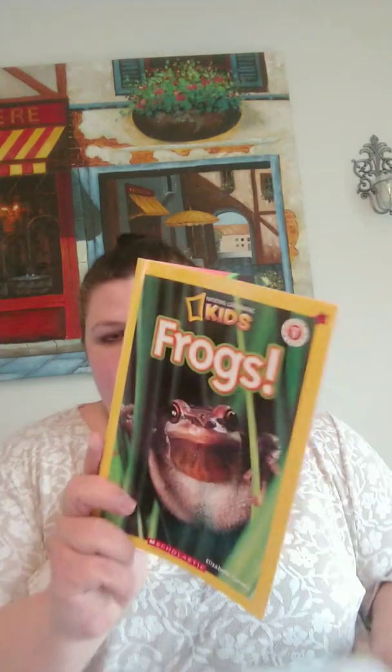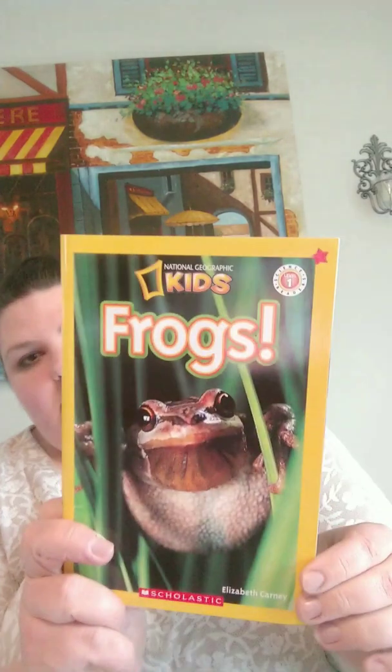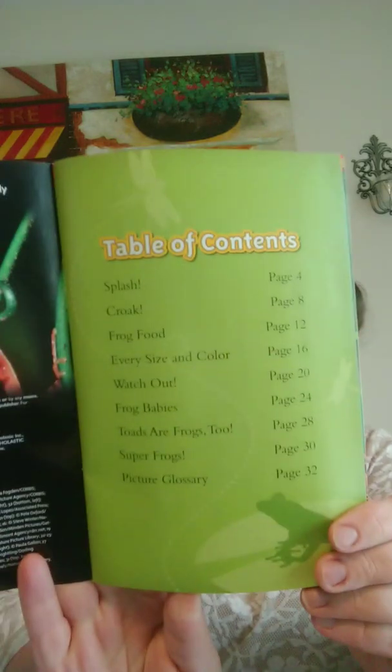I have my reading notebook or a piece of paper ready for taking notes, and I know that the subtopic I want to focus on and learn more about today is the more dangerous, poisonous type of frogs. So I have my books ready, and I'm going to start with this book on frogs, our Discovery book. I went to my table of contents and found the section that is probably most related to poisonous frogs, and it's titled Watch Out.